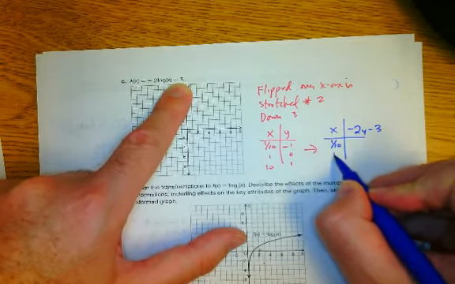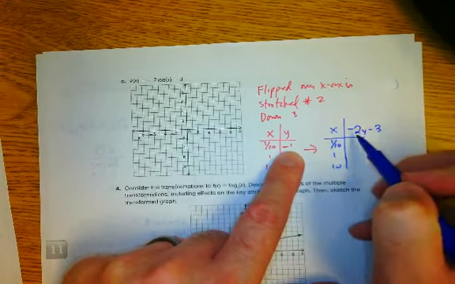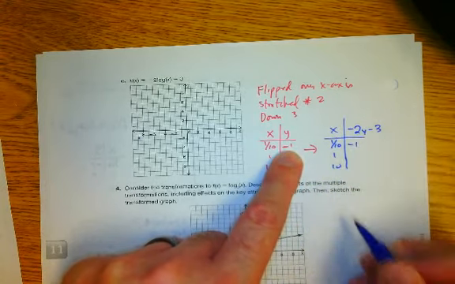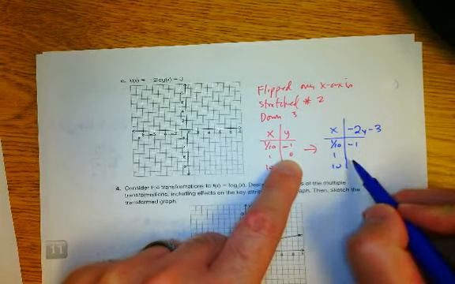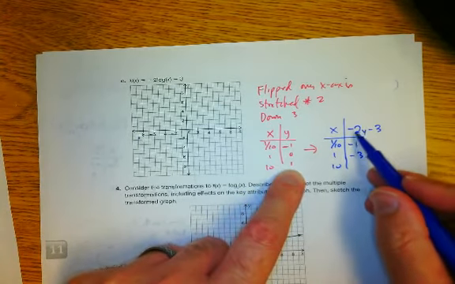Let's see, if we figure these out, all of these affect the y. So negative 2 times negative 1 is 2. Take away 3. There's our answer. Negative 2 times 0 is 0. Take away 3. There's our answer. And 1 times negative 2 is negative 2. Take away 3. There's our answer. What's going to happen is our graph's going to go upside down automatically.